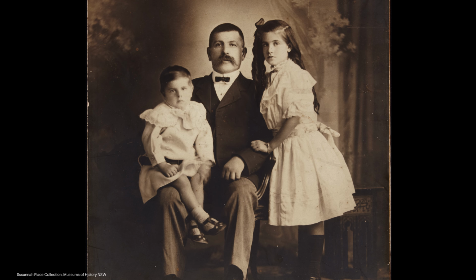This homework book directly connects us to Dolly and her childhood at Susanna Place, and in particular her schooling at the local public school. It is an evocative object and one that can tell many stories in the museum. But establishing provenance, the chain of ownership, is not always straightforward.